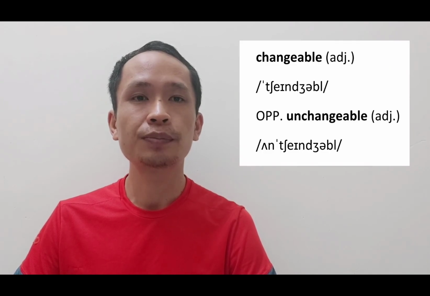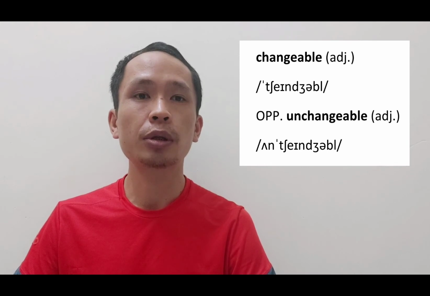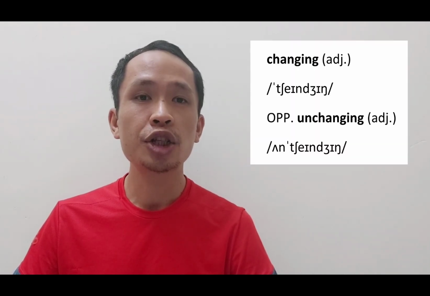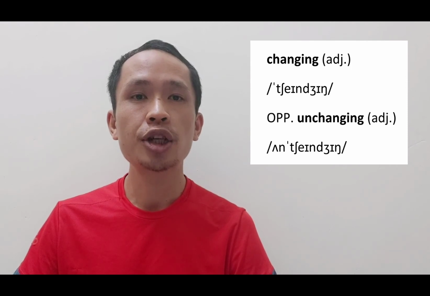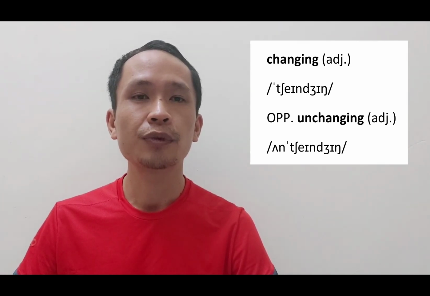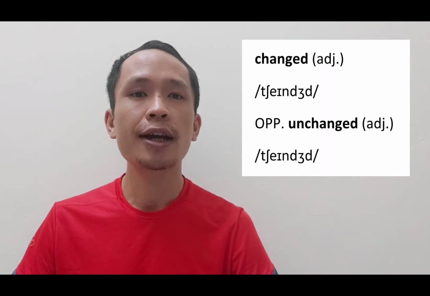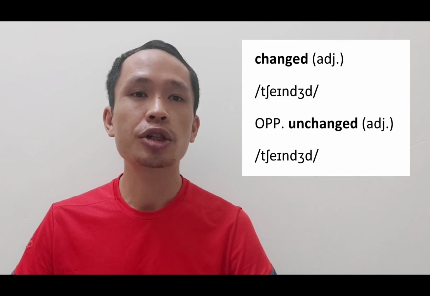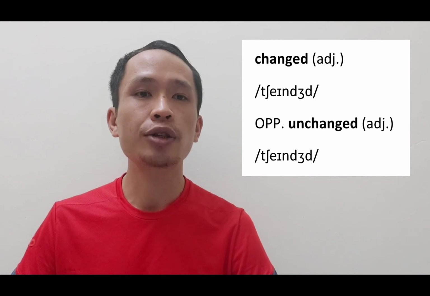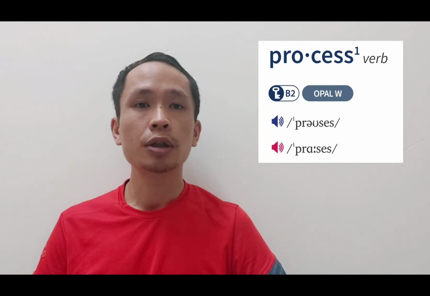With the verb change, you can add a lot of suffixes and prefixes to form its adjectives. We have changeable, and its opposite is unchangeable. We can also have changing and unchanging. We can also have changed and unchanged. And the last one, we have changeless.